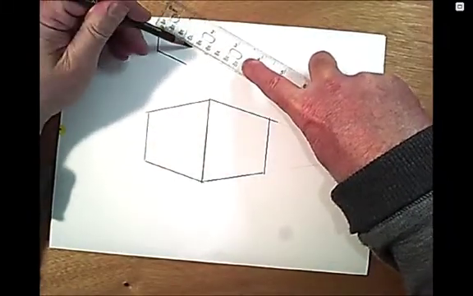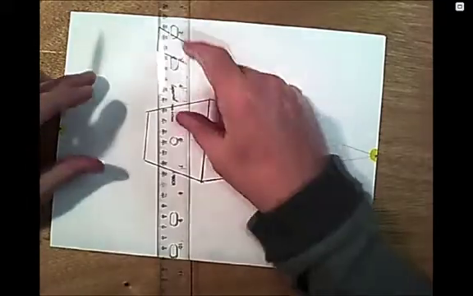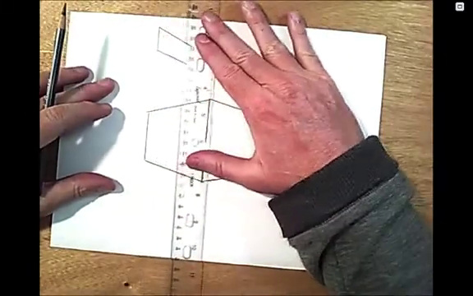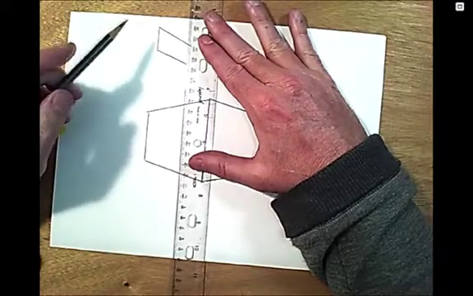Use that vanishing point. It is kind of like your cheat sheet. You don't need to know any angles. Your cheat is that you just connect them to that dot.